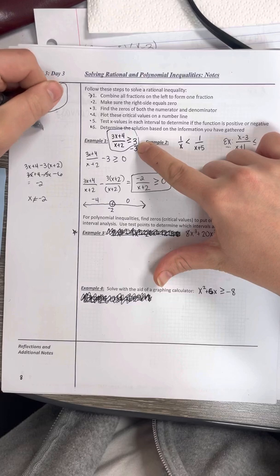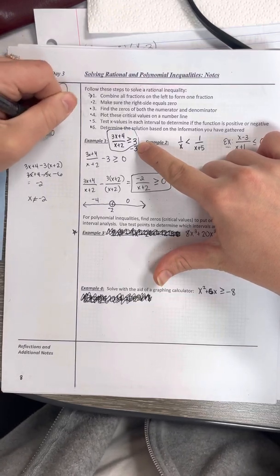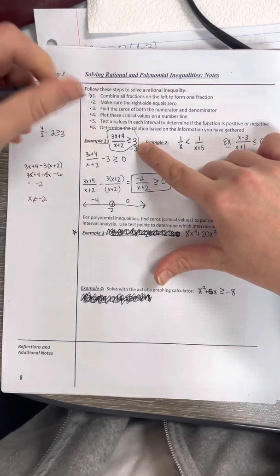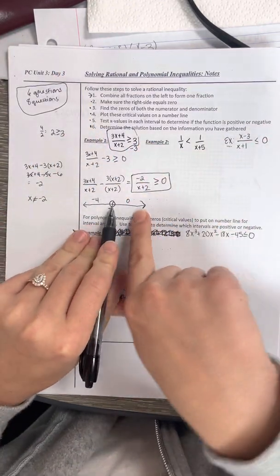We would end up with 4 over 2, which is 2. Is 2 greater than or equal to 3? No, it is not. So this side would not be used.